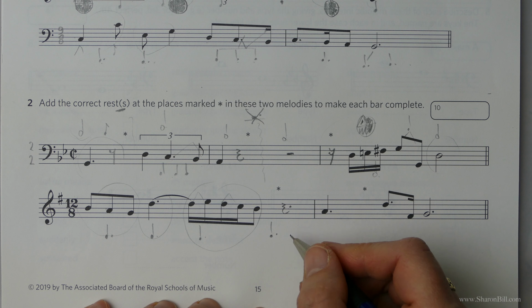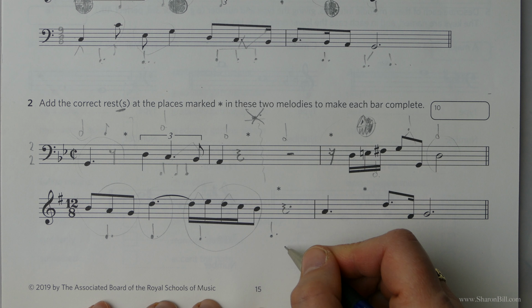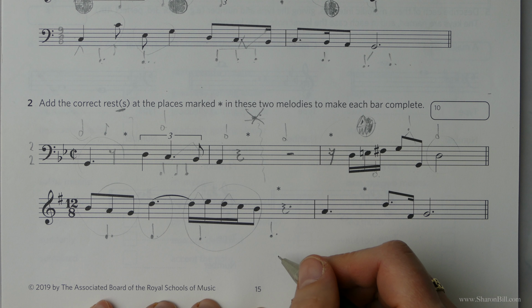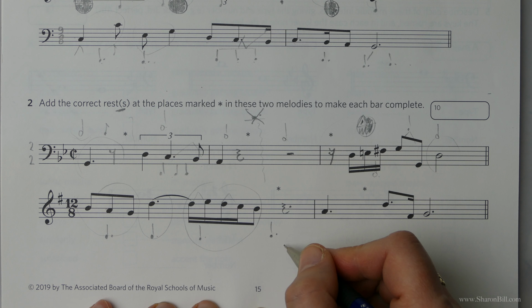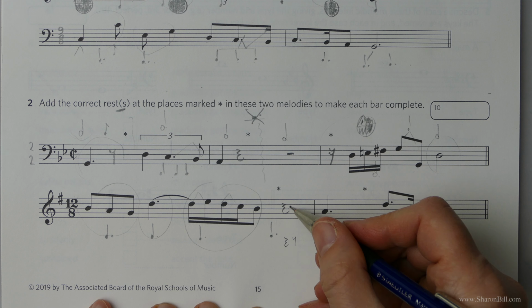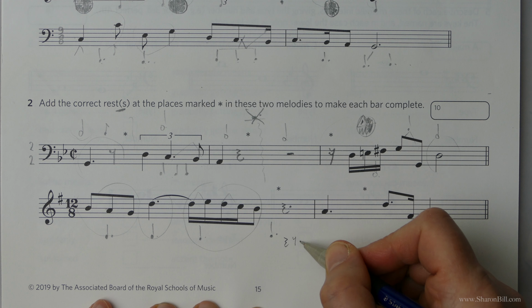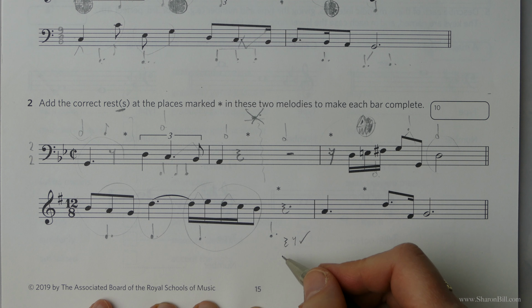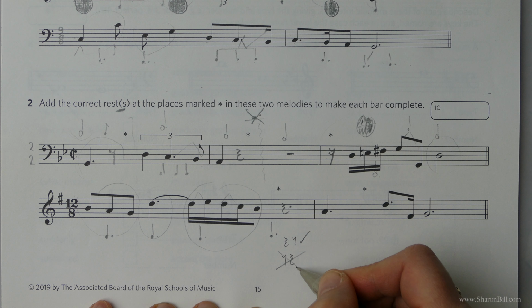Here's an interesting point just while we're thinking about compound time rests, you can do that and replace the dot with a quaver 8th note rest. However, you cannot do it the other way round. That is not acceptable.